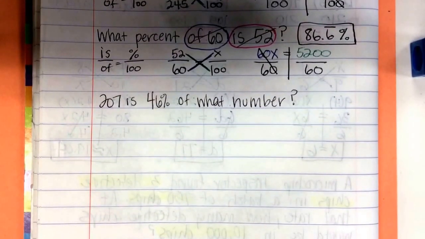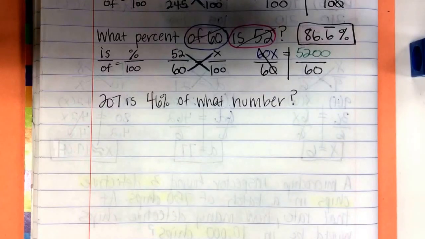207 is 46% of what number? 207 is 46% of what number?